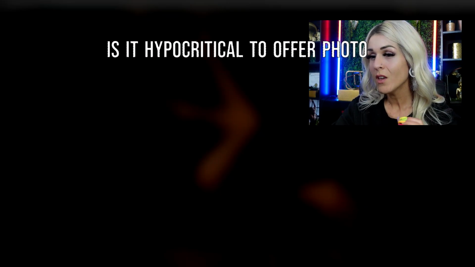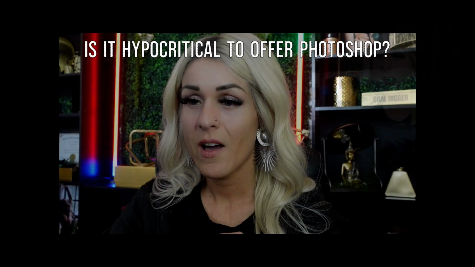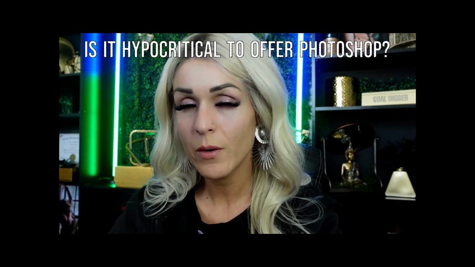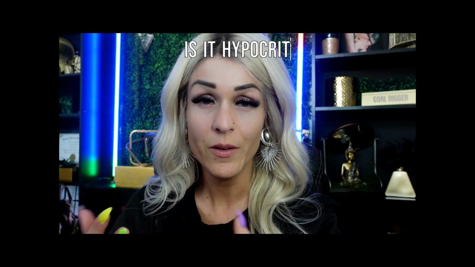One of the things in the industry that I find is a hot topic is offering Photoshop and skin retouching. Is that hypocritical? I think everybody's entitled to their own opinion, but from my experience, I've grown up my whole life looking at women who look perfect like that. And I've seen those women and thought I was less than them because I had all the human things.